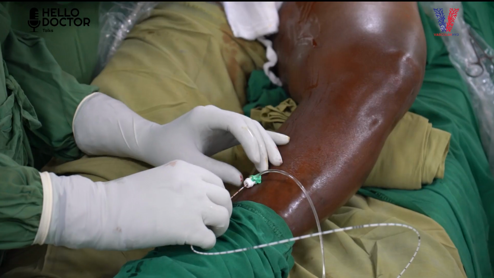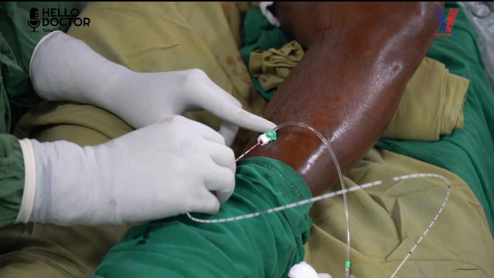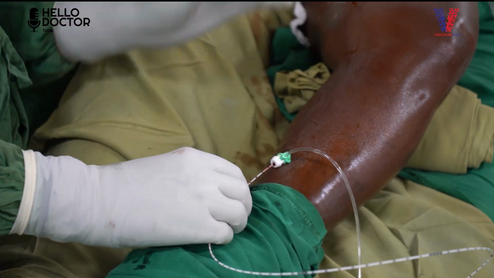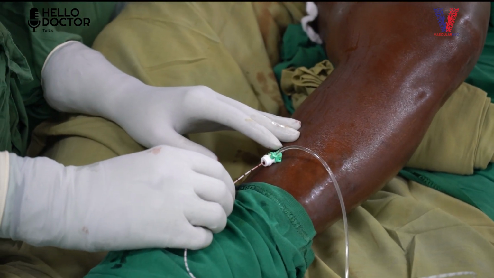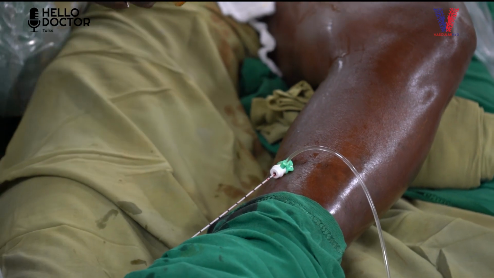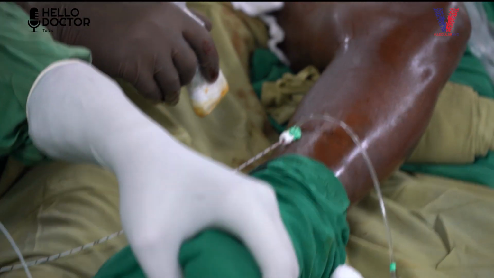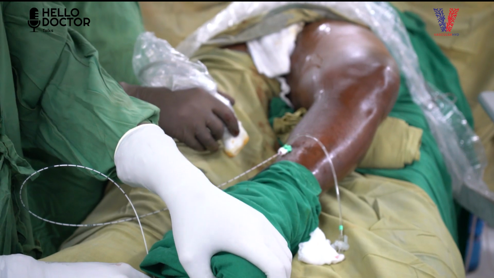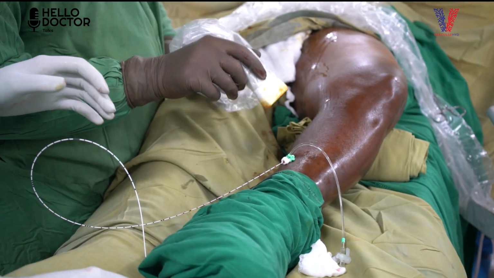We are at the junction. We are pulling back 2 centimeters approximately. So we have secured the position of our fiber tip, and now we don't move the leg or change the position of the table.